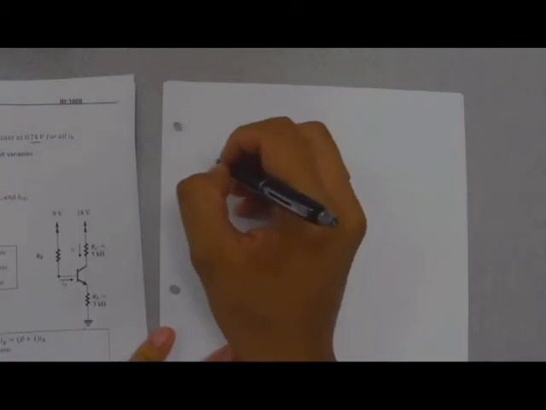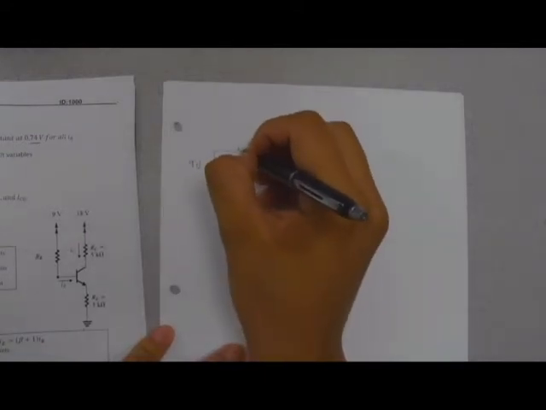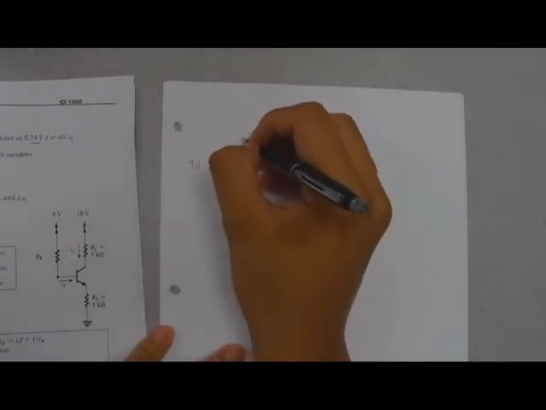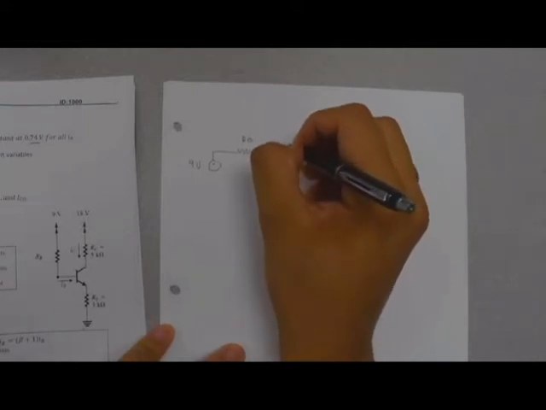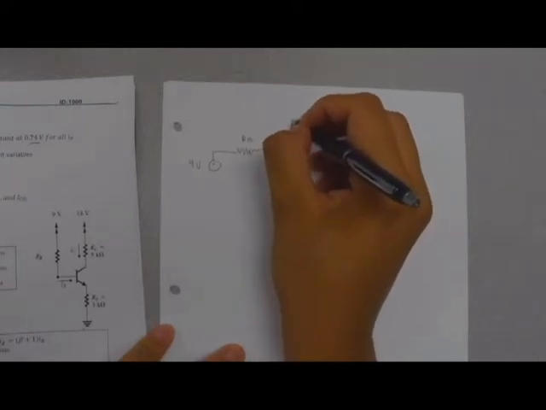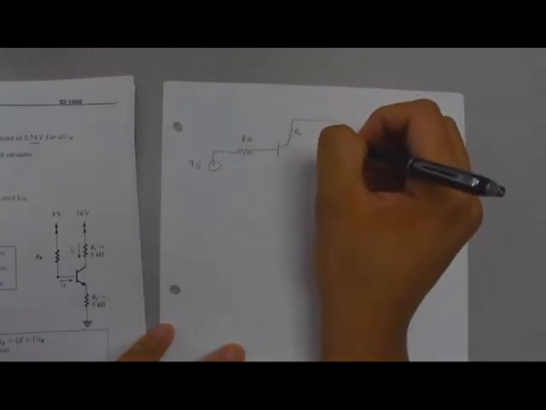So I'm going to redraw this BJT circuit in a way that sort of helps me look at it and write my equations. I'm going to make this 9-volt source connected to RB. Here's RC, 18 volts.